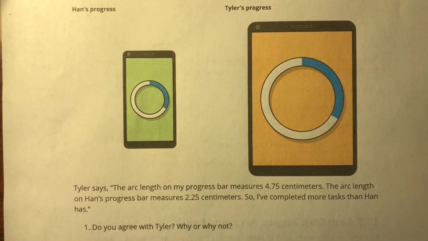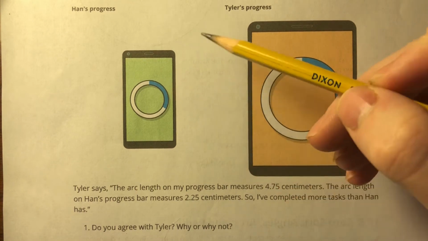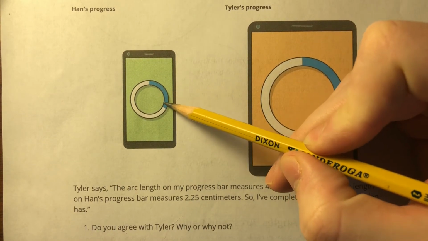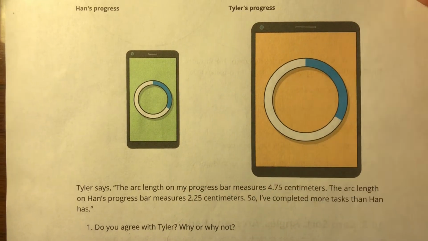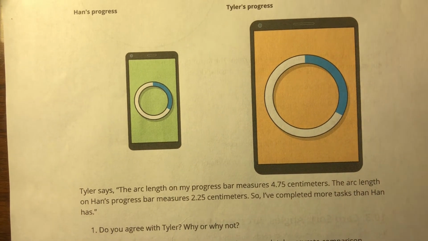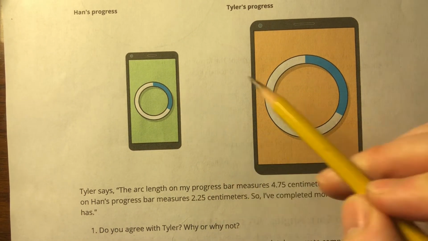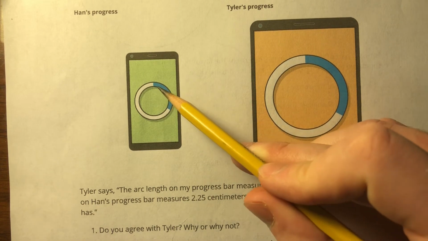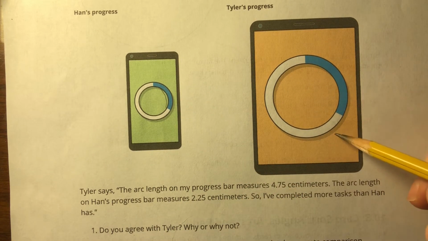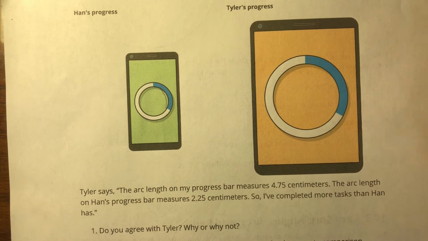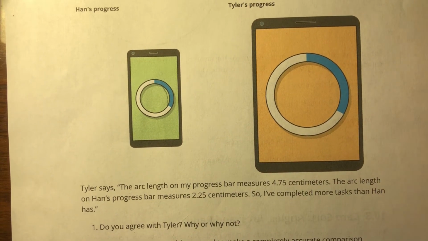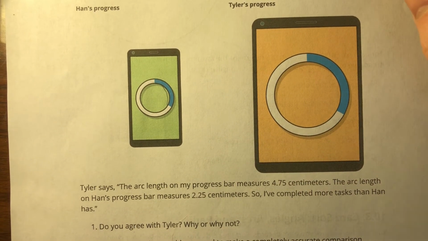Okay, so hopefully you agreed that it's not enough information, right? There's some more stuff that we need to know. First off, which part of the arc did they measure? Are they measuring this inner arc here, or are they measuring the outer arc? It doesn't really matter which one they choose. It just needs to be the same for each diagram. If you measure the inner arc for Han, measure the inner arc for Tyler. Outer arc for Han, outer arc for Tyler. So that's one thing I would really want to know before I answer this question.